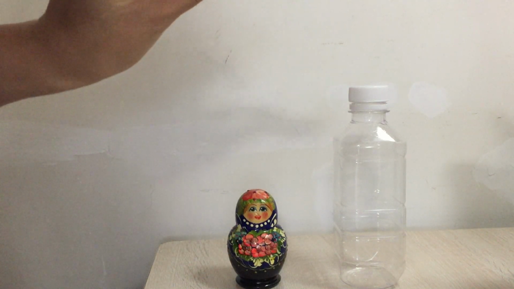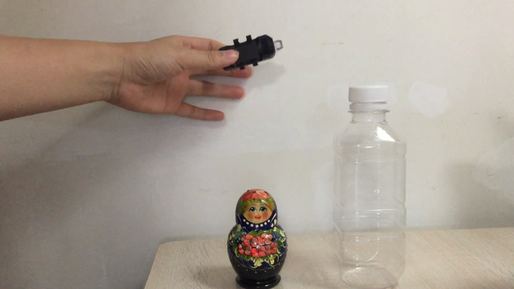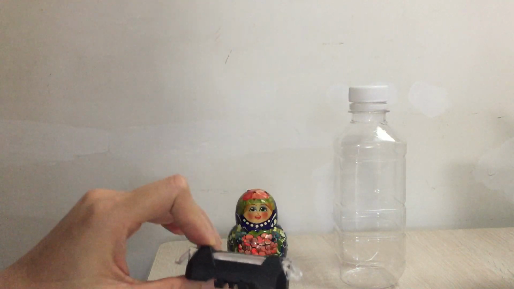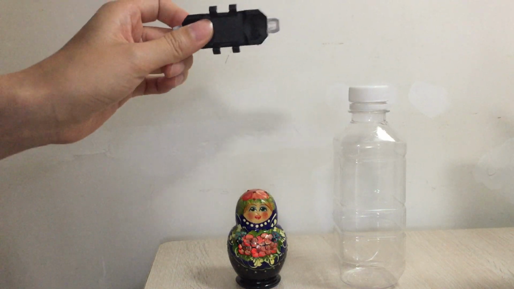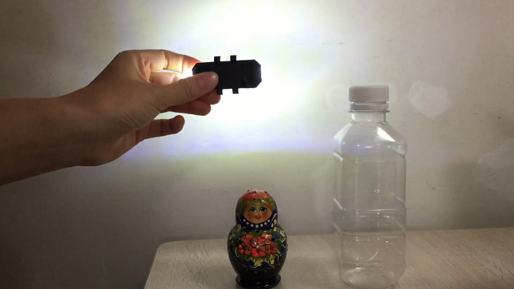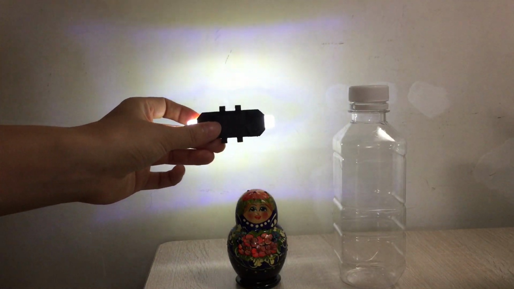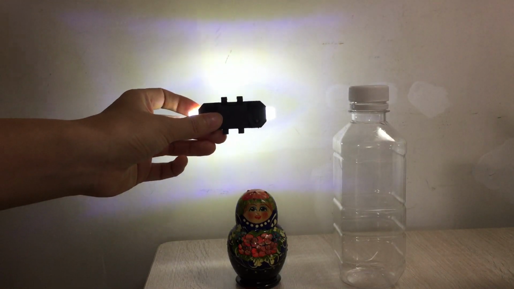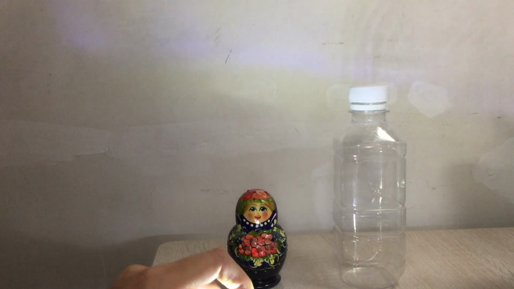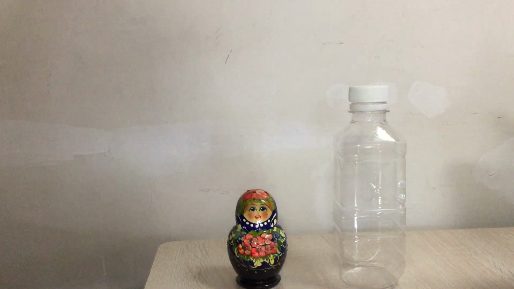Alright, so we not only need the torch, we also need the wall, and we need one thing between the light source and the wall. For example, if I put the light source here and I see there are no shadows on the wall, what you need to do is put one more thing between the light source and the wall to see whether you can get a clear shadow or not.